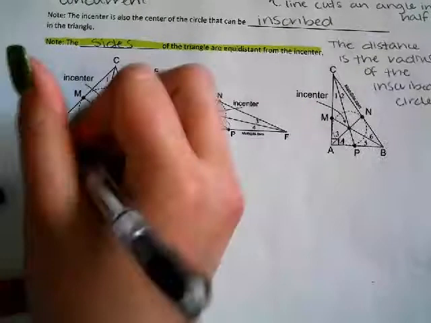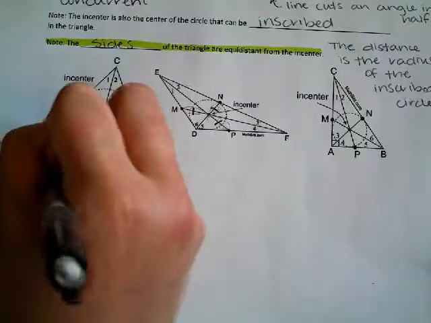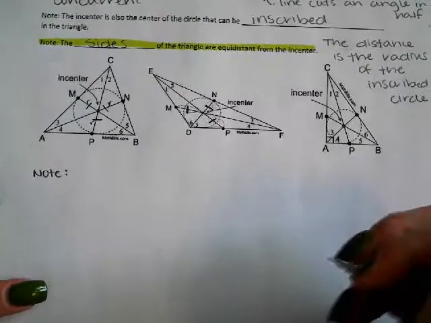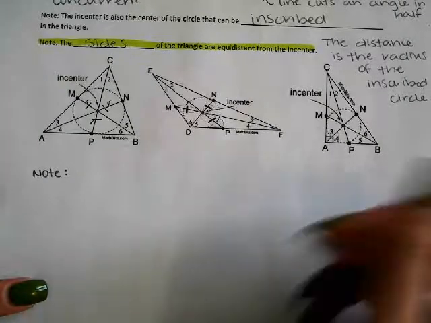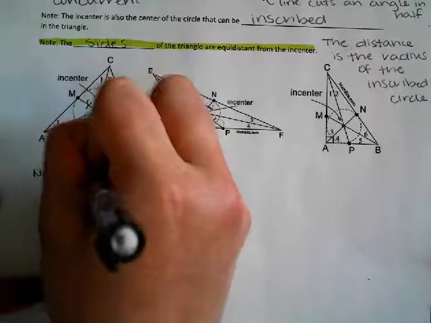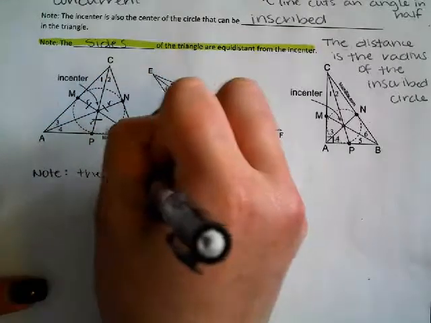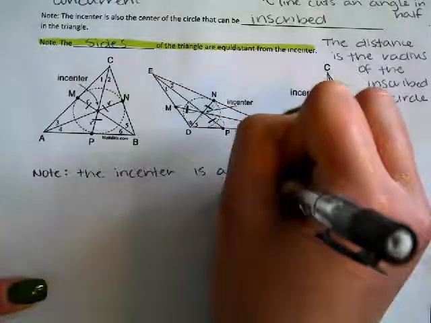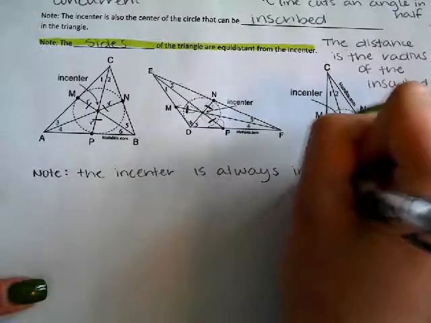Another note, we didn't explicitly state it in these notes, kind of like I didn't explicitly state it with the centroid, but it made sense for it to be true. The incenter is always inside the triangle.